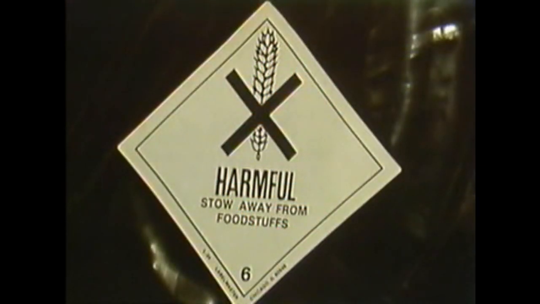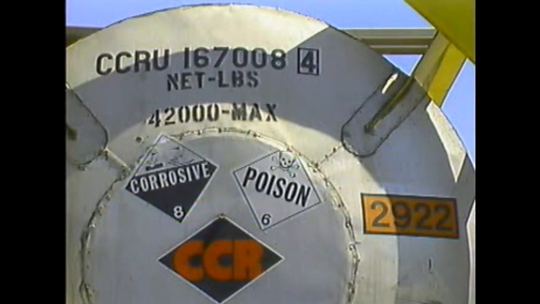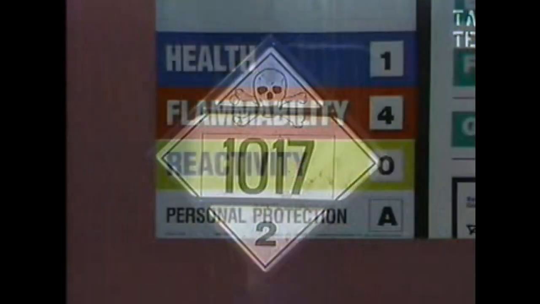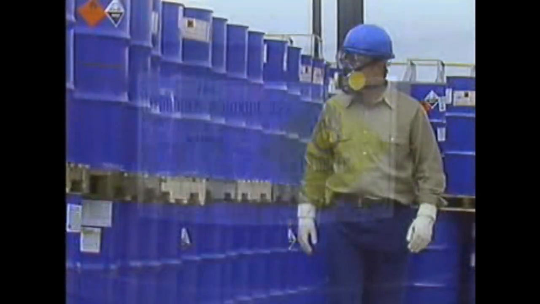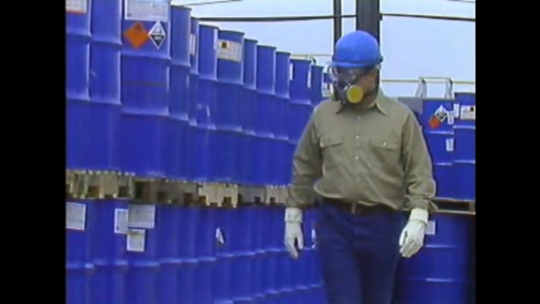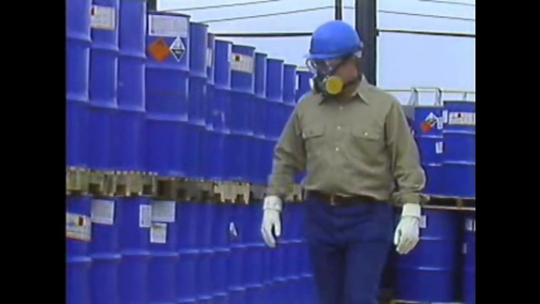You may find any of these labeling systems and possibly others in your workplace. It's important to know the labels that are used on your job site and how to interpret them. If properly used, these labels can help prevent accidents, injuries, and even death.